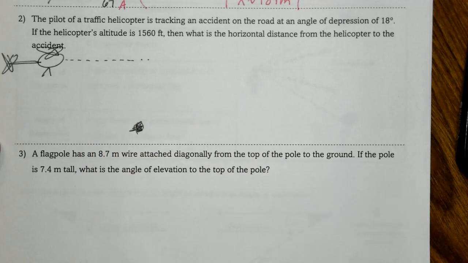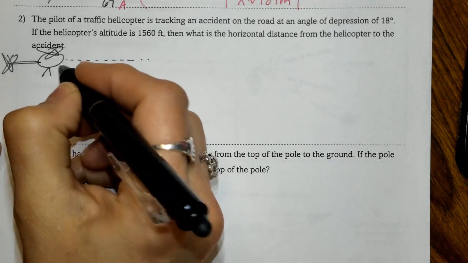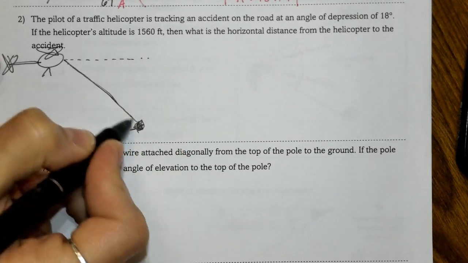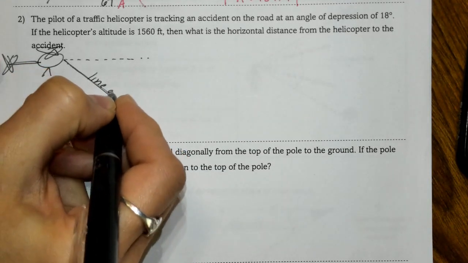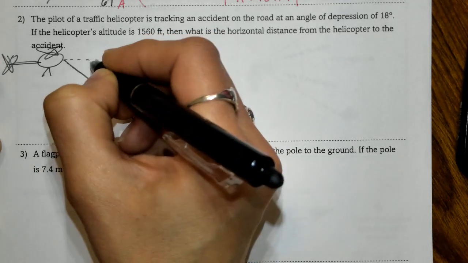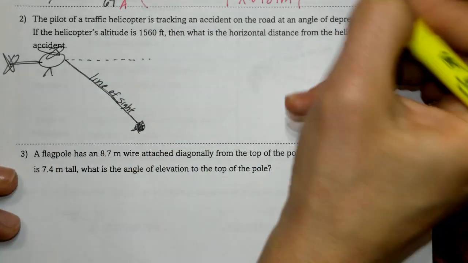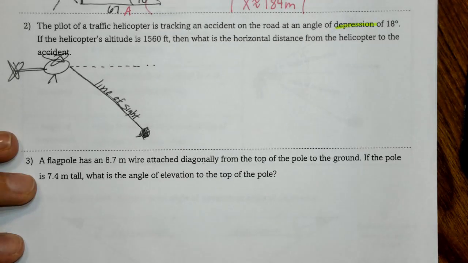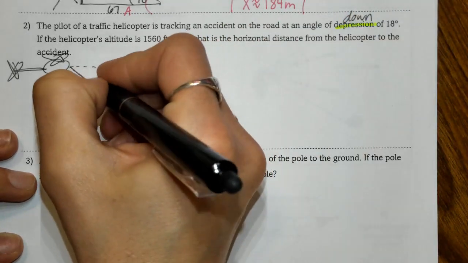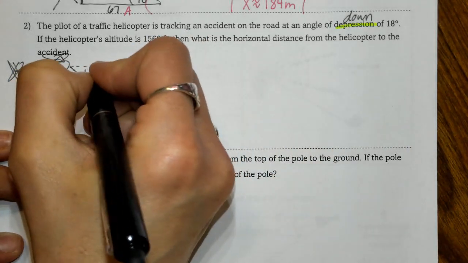Here's just a wreck, right? Just a mess. His line of sight, right here that I just drew crooked, the angle of depression, meaning downward from the horizontal line, right here, is going to be 18 degrees.